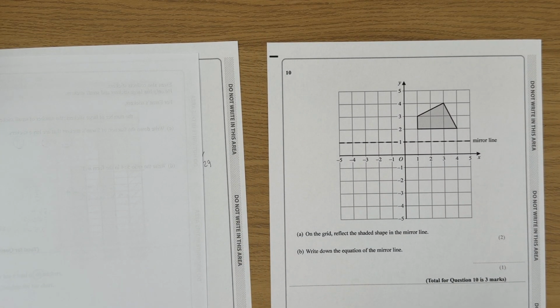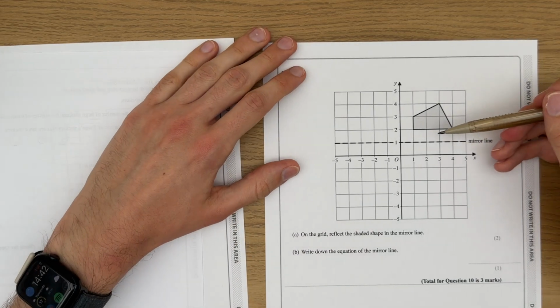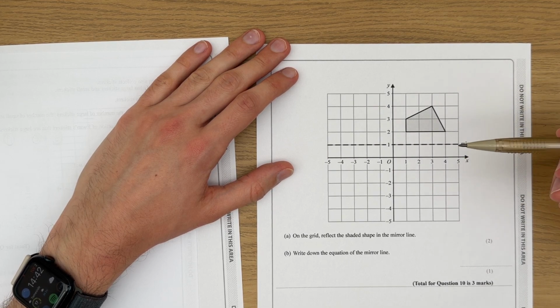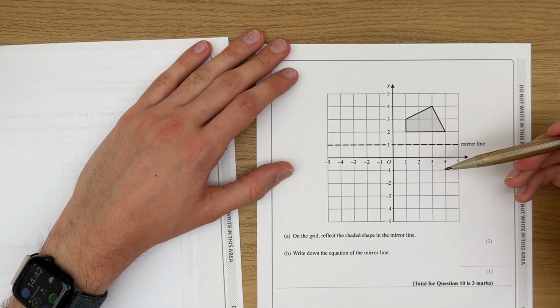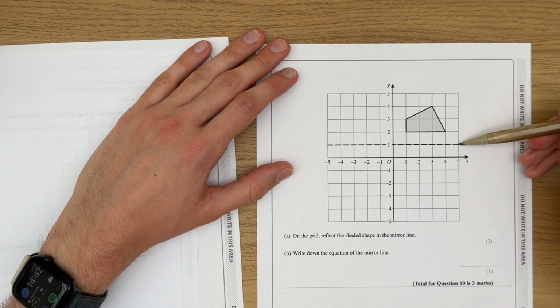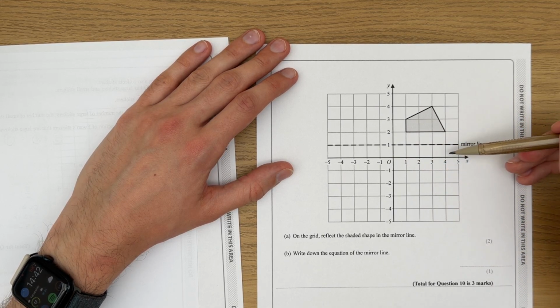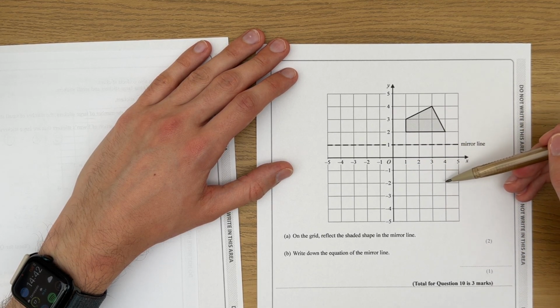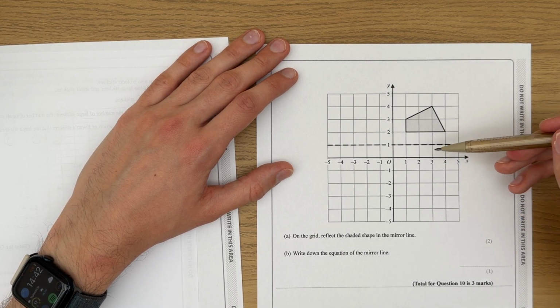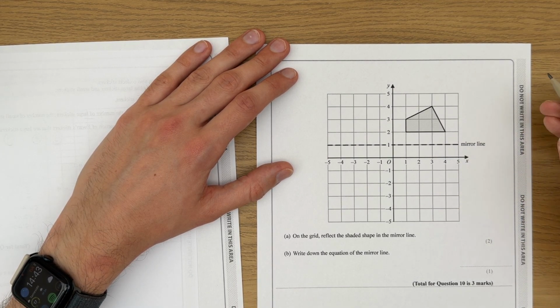Okay. Question 10. On the grid, reflect the shaded shape in the mirror line. Okay. So sometimes this can be confusing because when it says reflect the shape, we want to know where exactly we're reflecting it. And some people might think of doing it along the x-axis here because it's one of the major lines. So you might say over here so that it looks symmetrical, but it's not asking for it to look symmetrical. It's asking for it to be reflected along this mirror line.